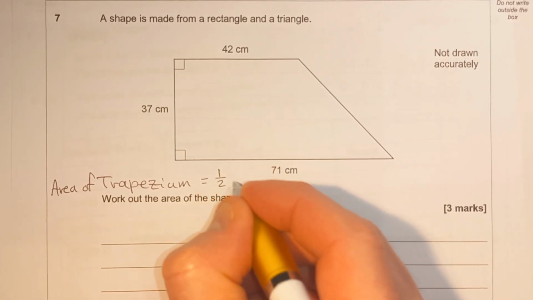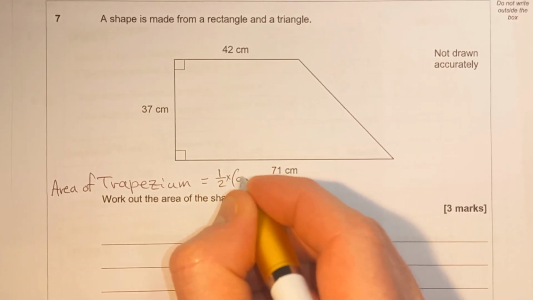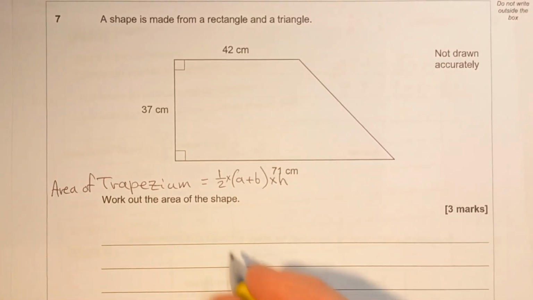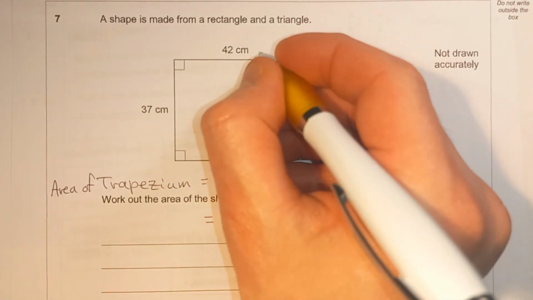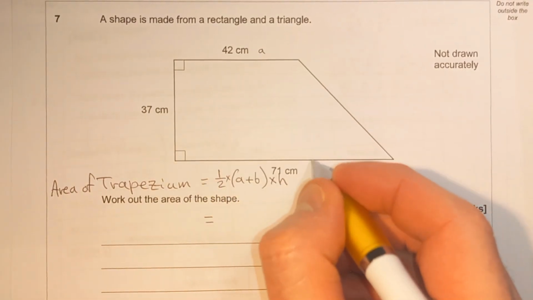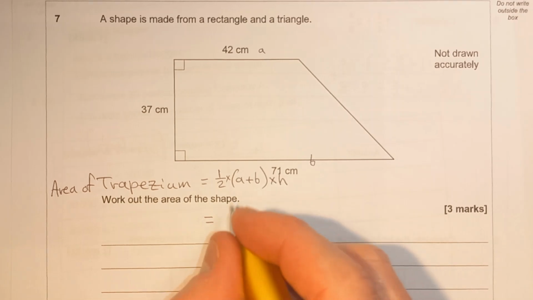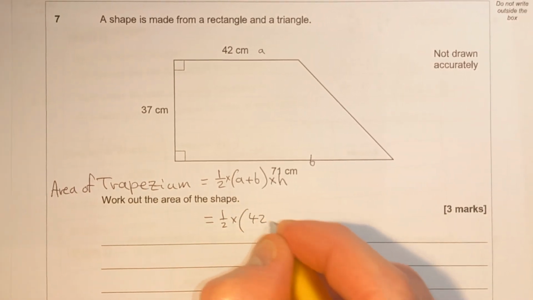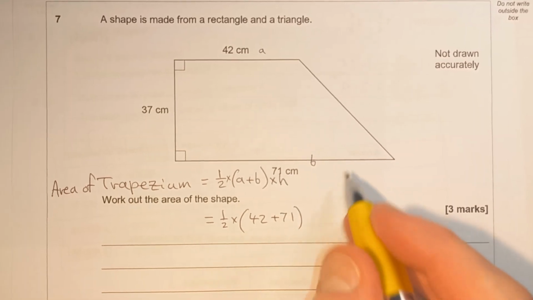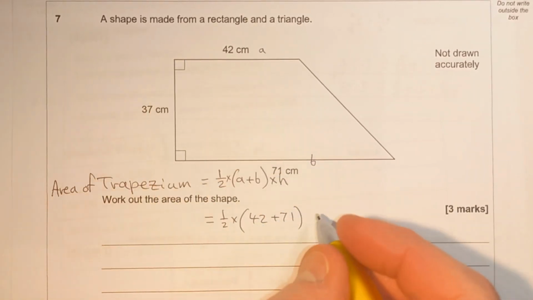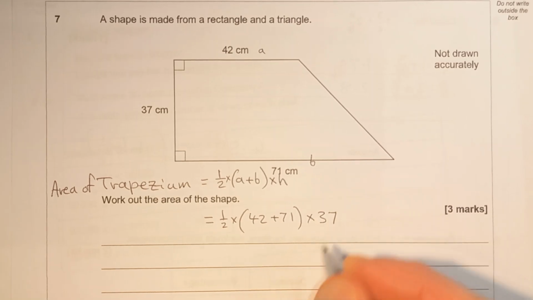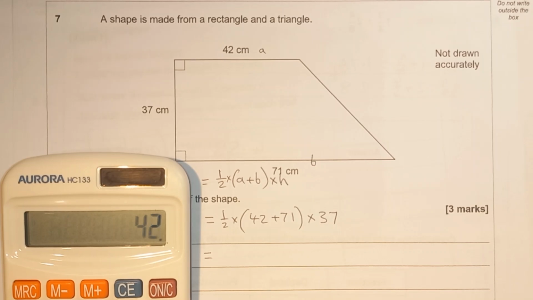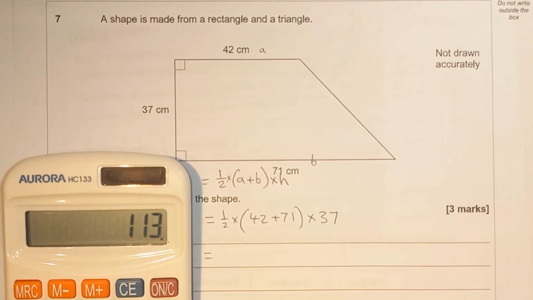So the area of a trapezium is equal to a half times A plus B times H, where A and B are the parallel sides. So it's going to be 42 plus 71. And H is the height, so it's this 37 here. So if we're going to work that out, we'll do our 42 plus 71.